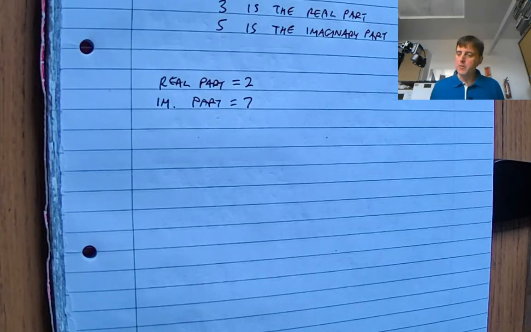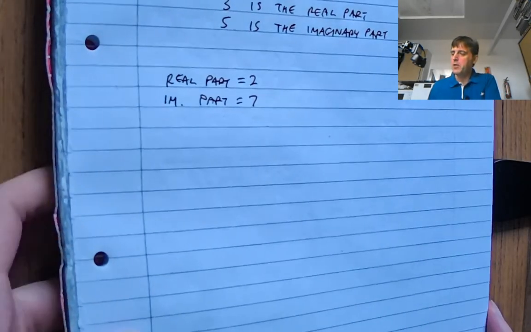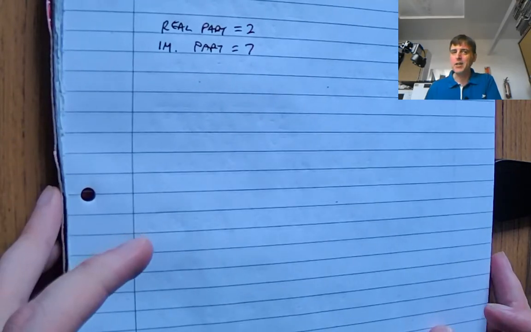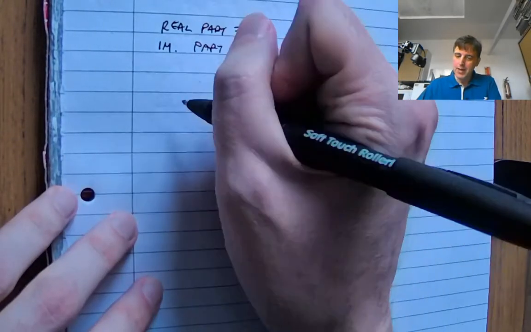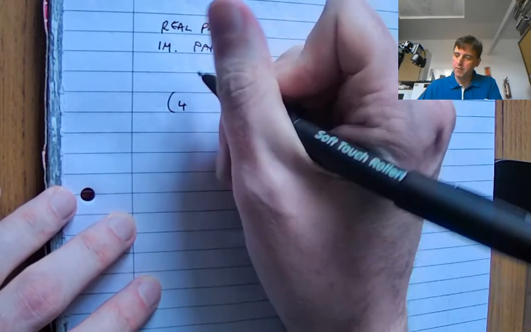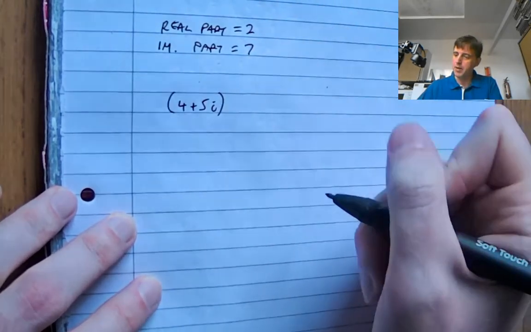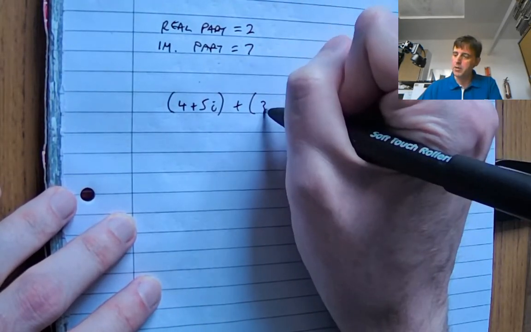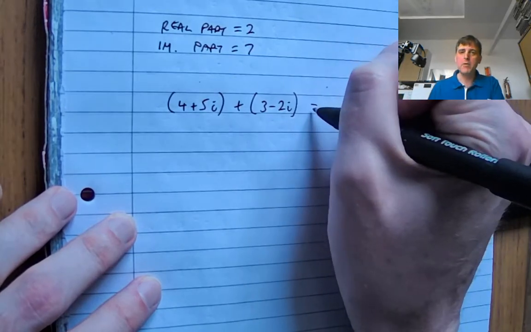Right, let's see if we can do some calculations then. In this video we're just going to stick to simple calculations like adding and subtracting these complex numbers. But let's say I had these two numbers here, 4 plus 5i, a complex number, and I wanted to add it to 3 minus 2i. How would I do that?